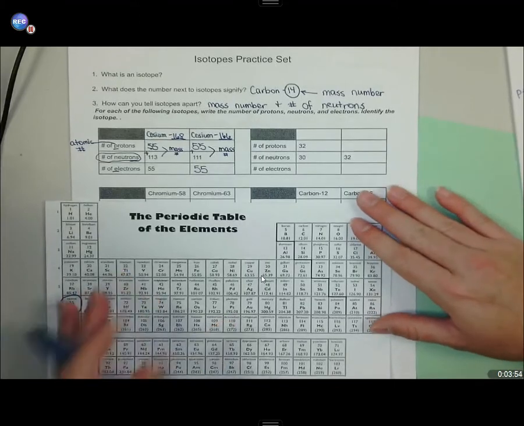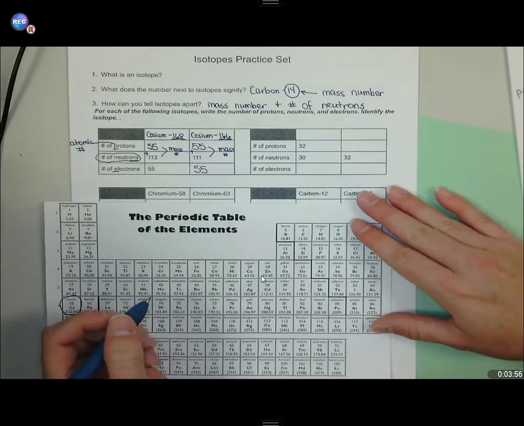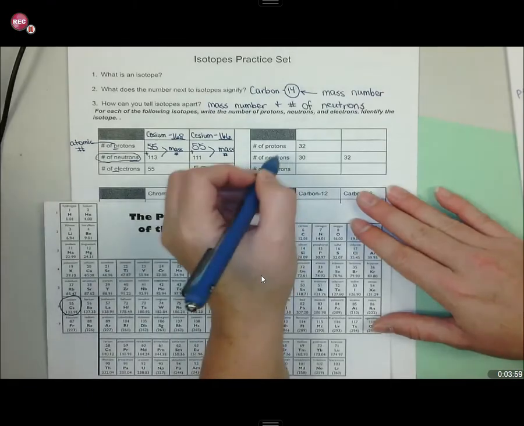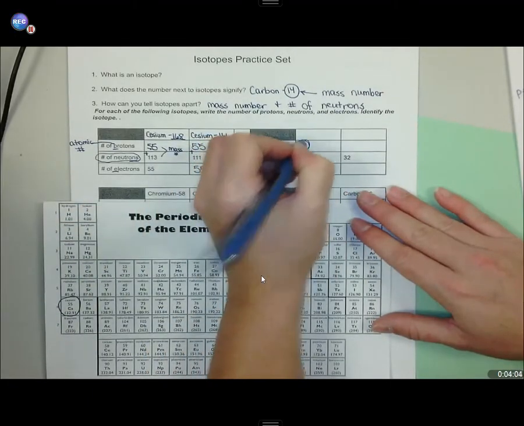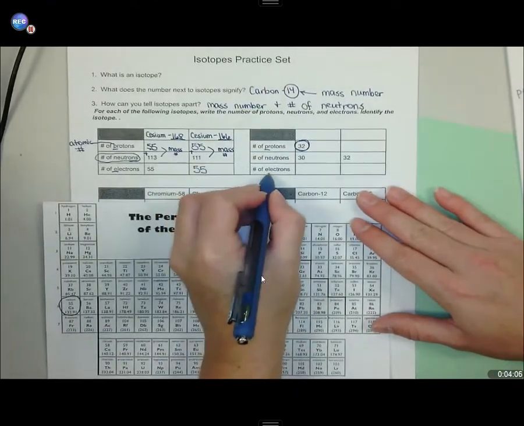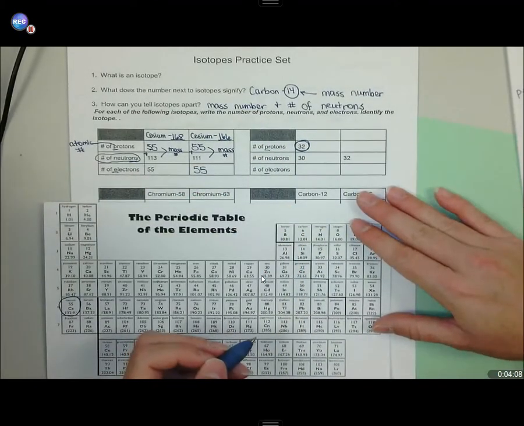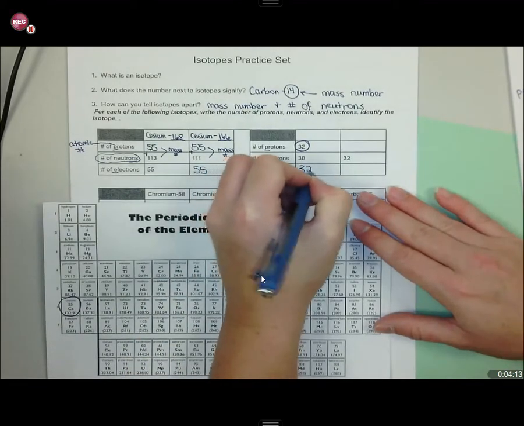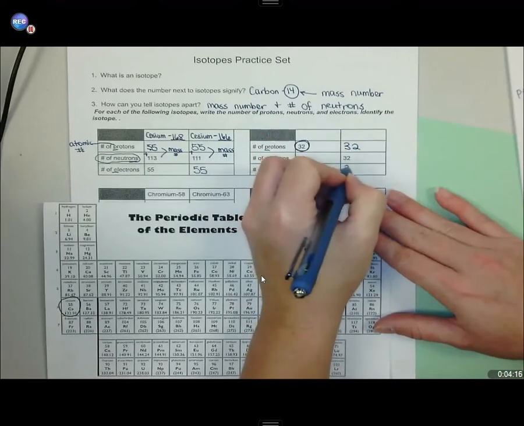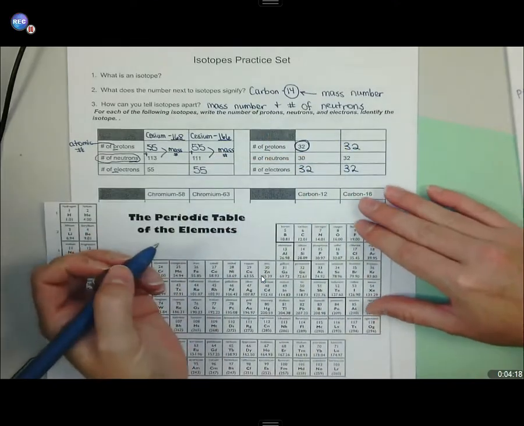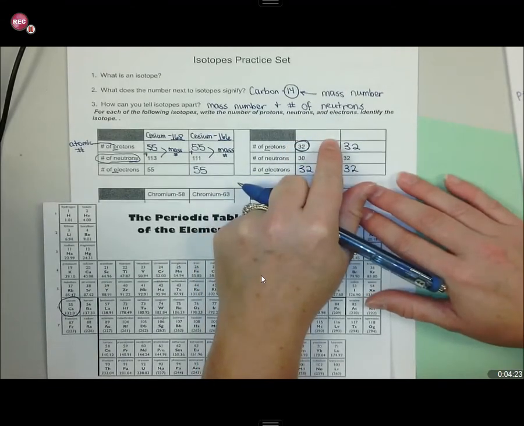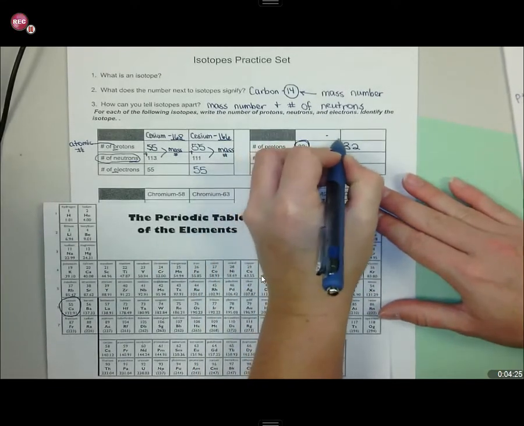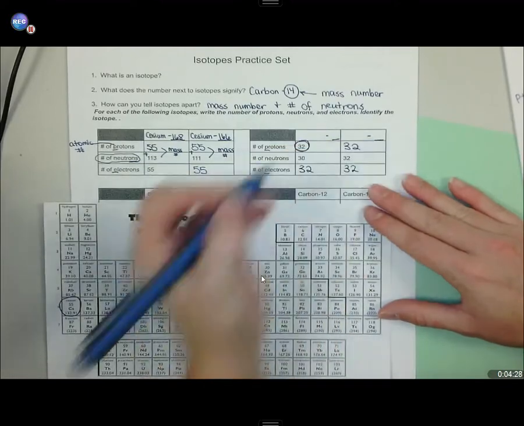Now for the next one. Okay, this one's a little tricky. The reason why is because they gave us neutrons like they did here. They gave us the protons. Remember, the protons and the electrons are always the same in a neutral element. This is neutral, okay? So that means that our P's and our E's are going to be the same all over. Now, we have to figure out what element it is, and we need to know that mass number that goes at the end. So you're going to have something dash a number, okay?